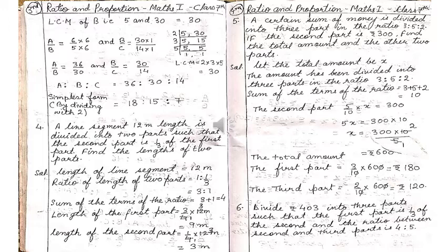Now 5x upon 10 is equal to 300. Now let's apply the cross product rule and do the cross multiplication, so 5x is equal to 3000 and x is equal to 600. That is the total amount. Now as you have already calculated the total amount, it will be easy for us to find the first and the third, because the second part is already given as 300 rupees.